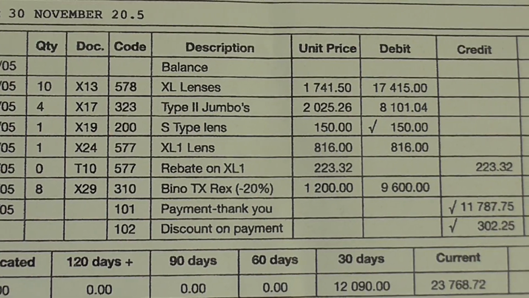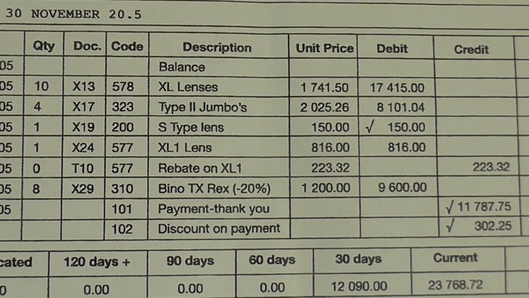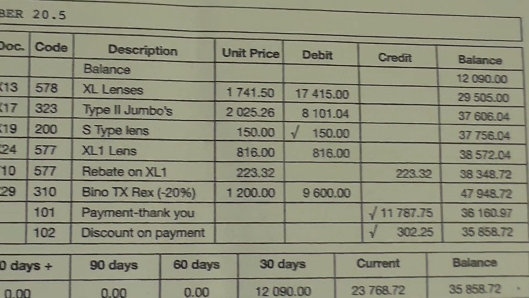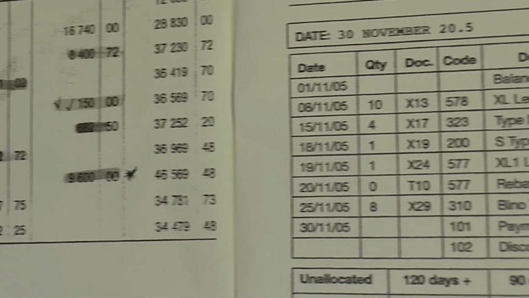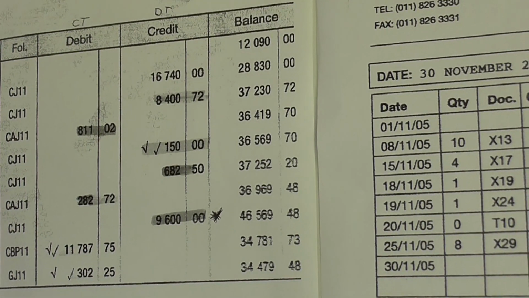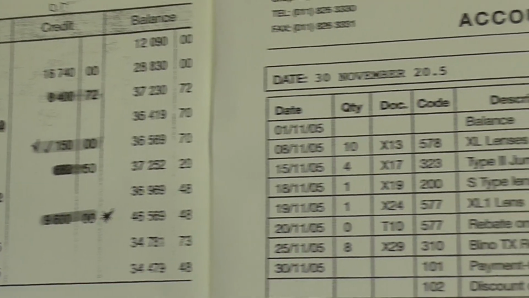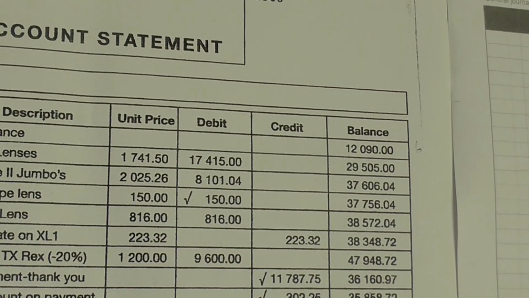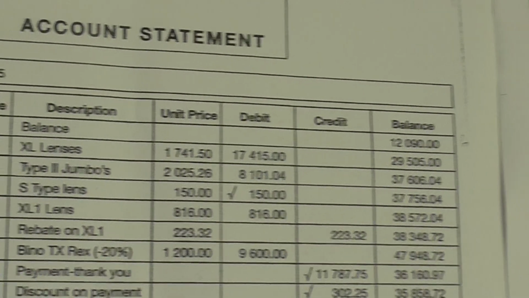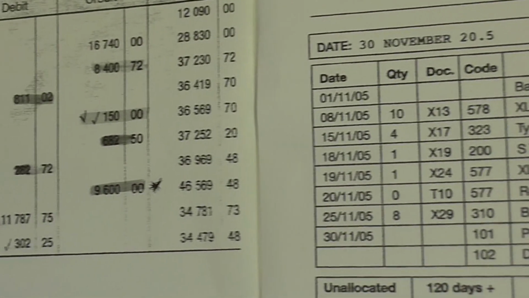On the creditors account statement, we've got a debit of 17415. Let's compare that to the credits. There is no 17415. Then we've got 8101.04. Let's see if we've got that one.